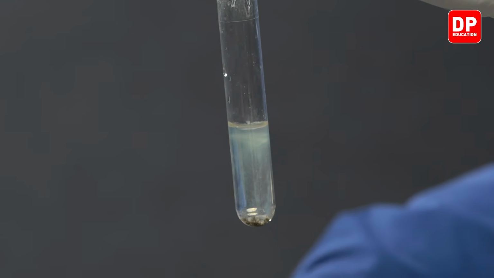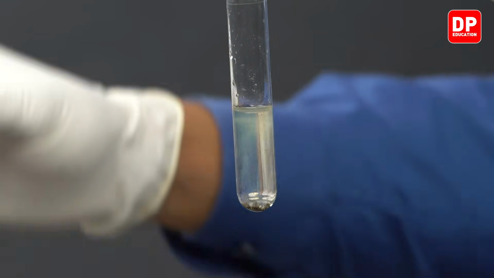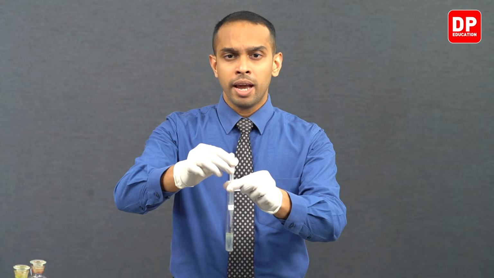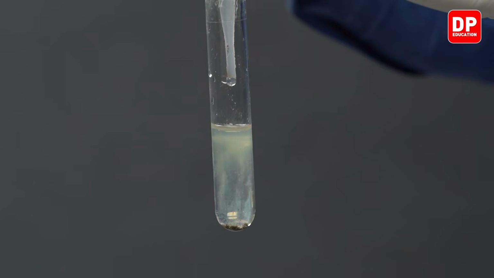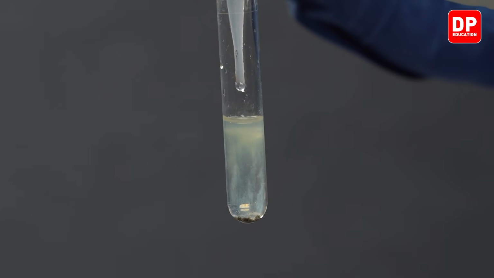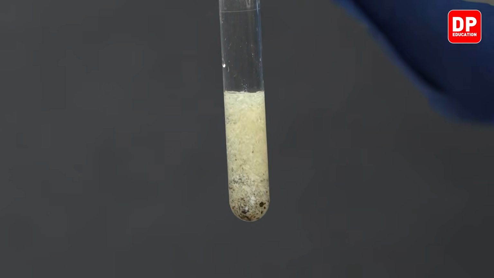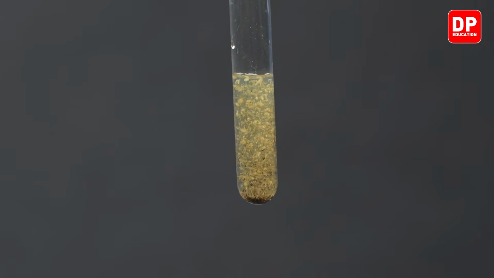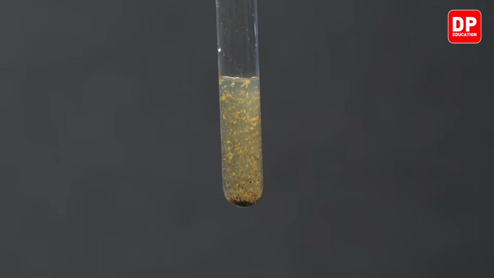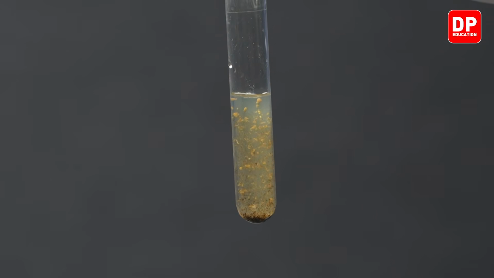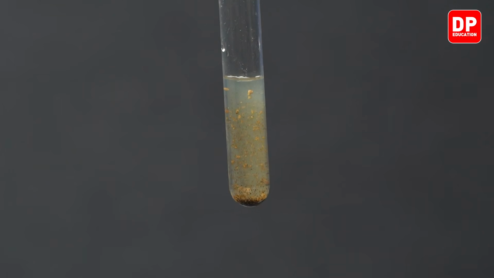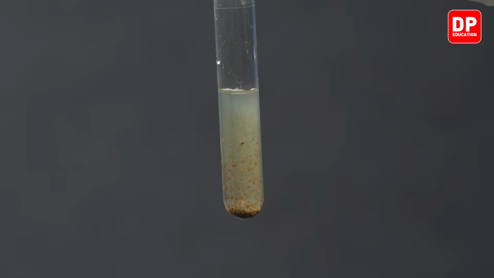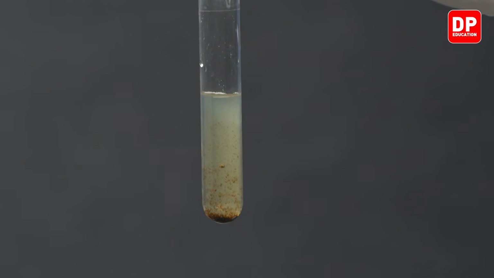So as soon as we take a small amount of silver nitrate, and if you add silver nitrate now, you will see the formation of a white color precipitate first. And that white color precipitate gradually changes its color and turns into a brown color precipitate and to a black color precipitate.